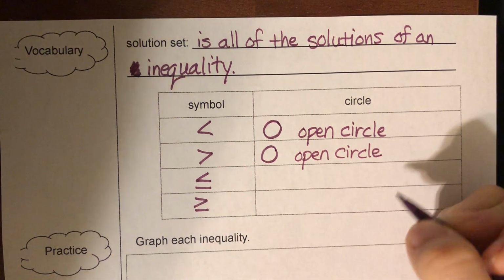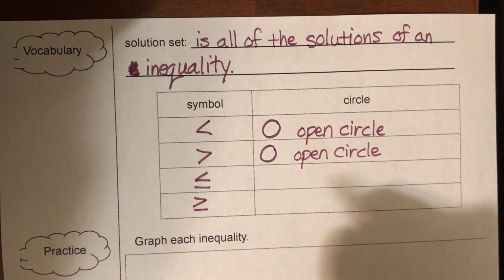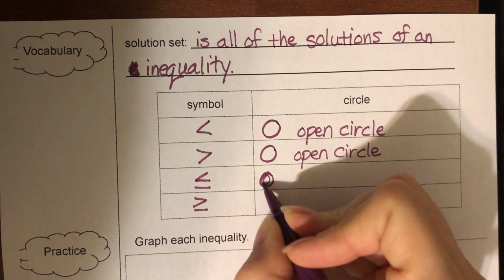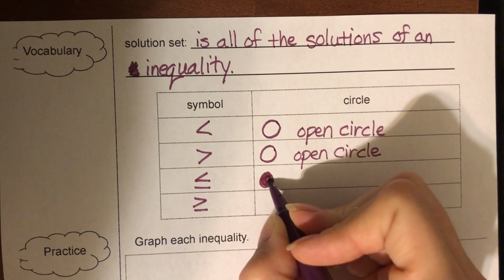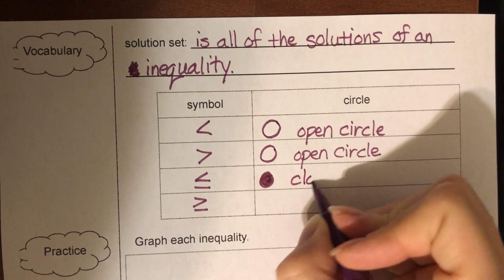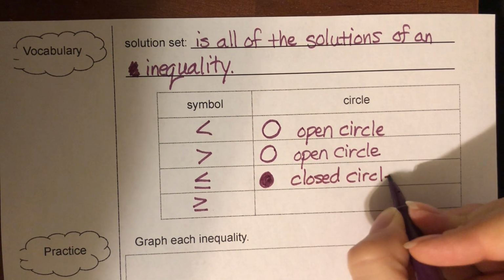Now when you get to the less than or equal to and greater than or equal to, those numbers can actually be solutions. So we're going to use what's called a closed circle, and that includes that answer. So this is a closed circle.